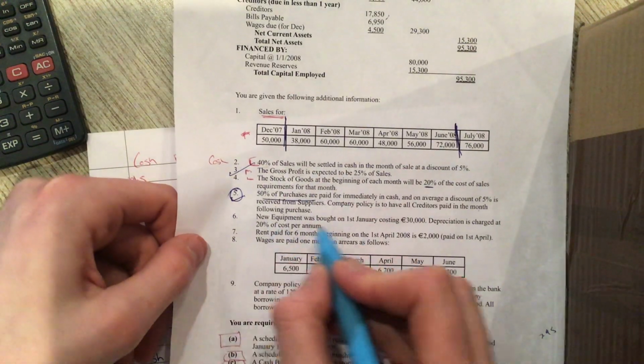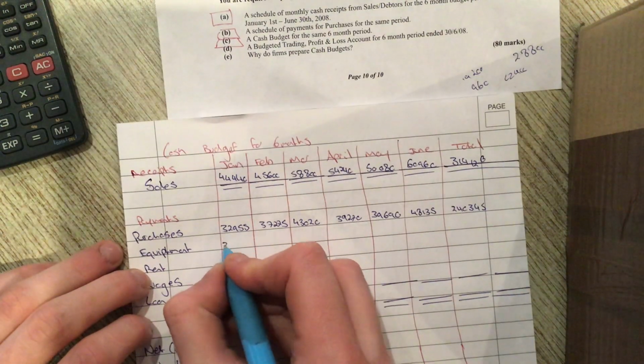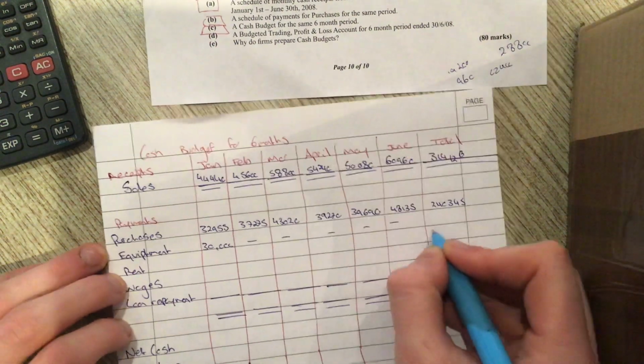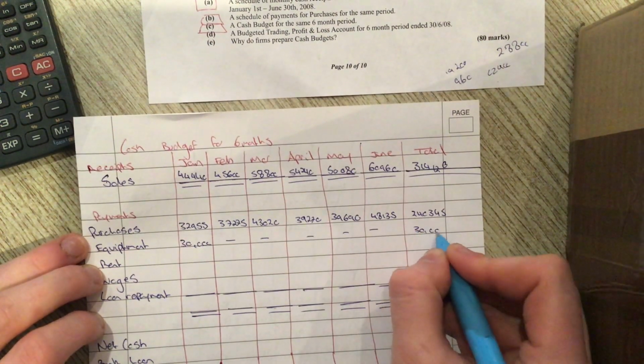Okay, so equipment was bought on the 1st of January costing 30,000 euros. So I purchased 30,000 euros worth of equipment here. I didn't purchase anything else throughout the year, so my total was 30,000 euros.